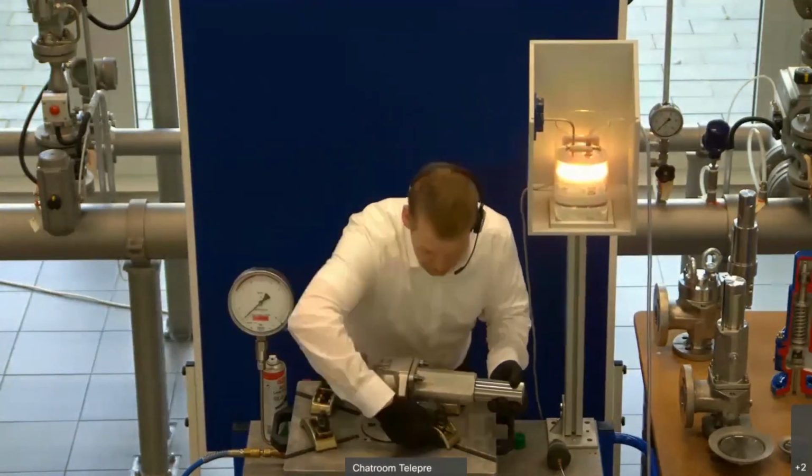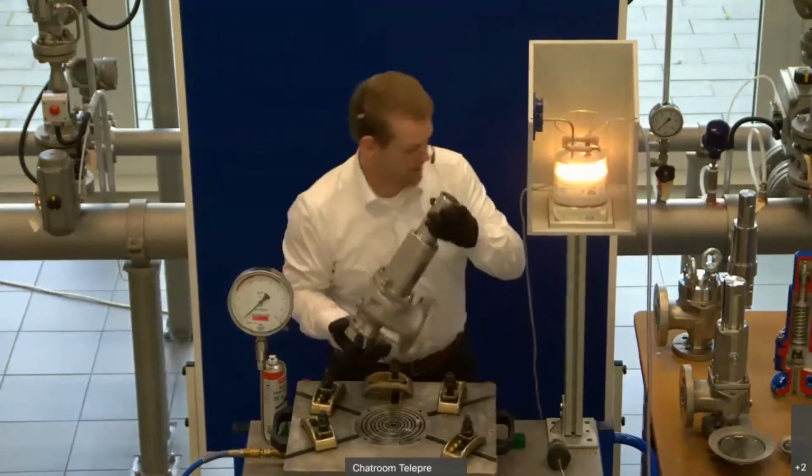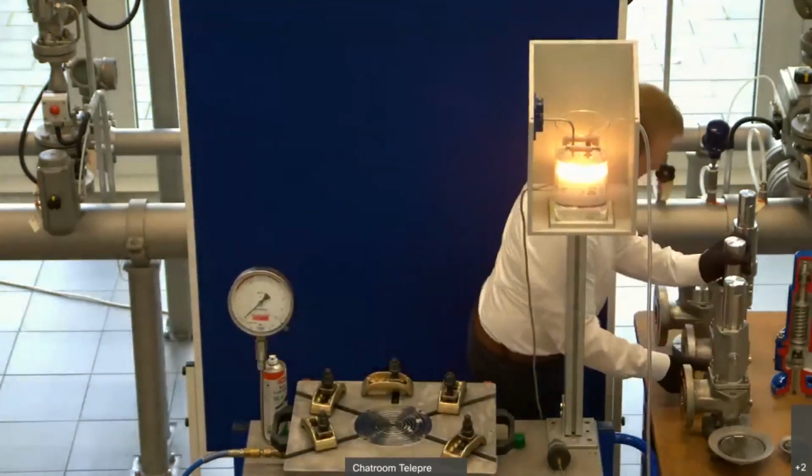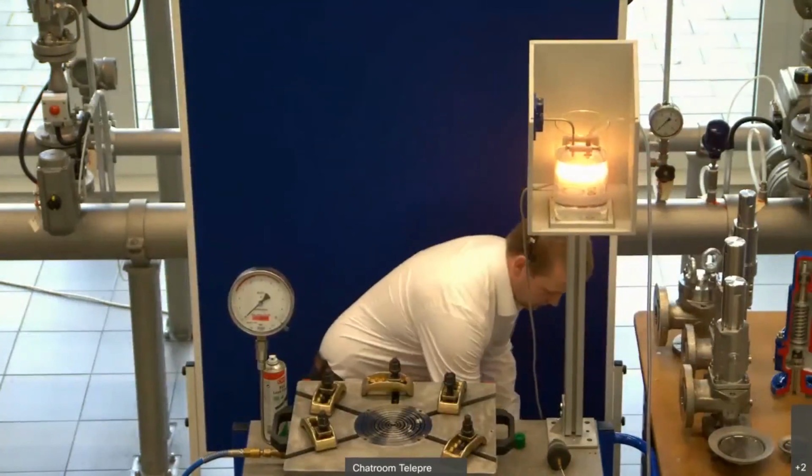This was the body tightness test for the API valve. And now I want to explain where the difference is to the pilot operated safety valve.